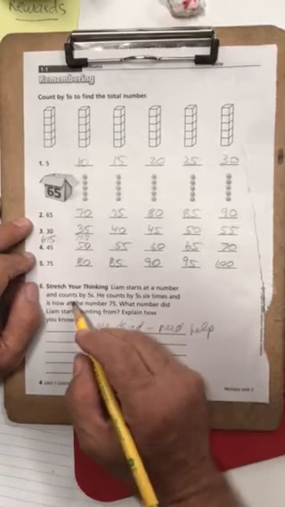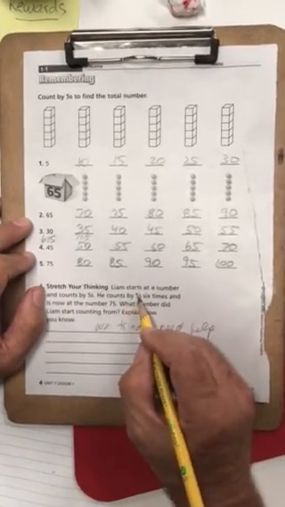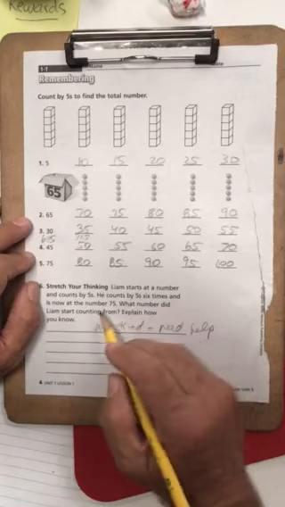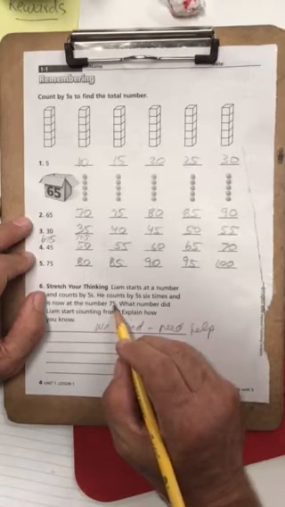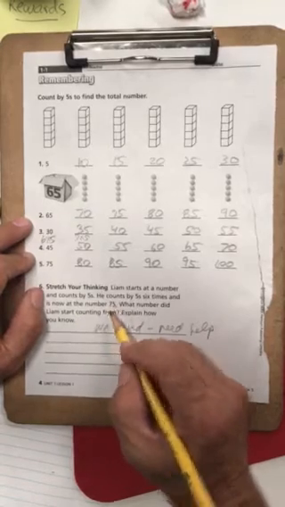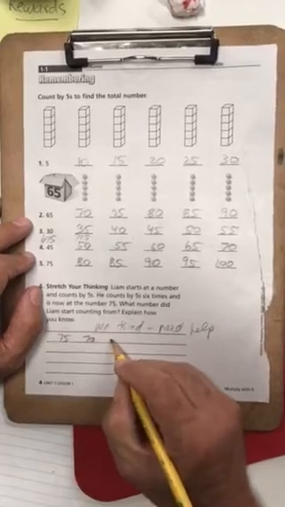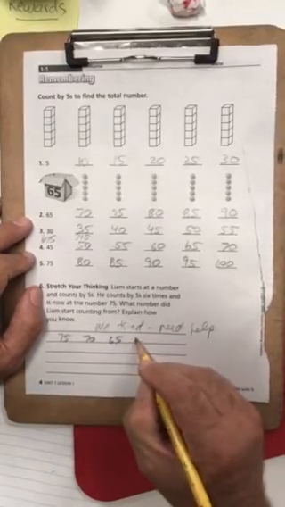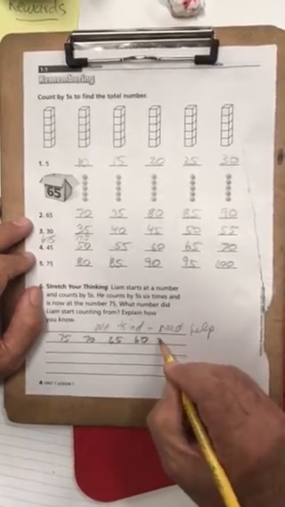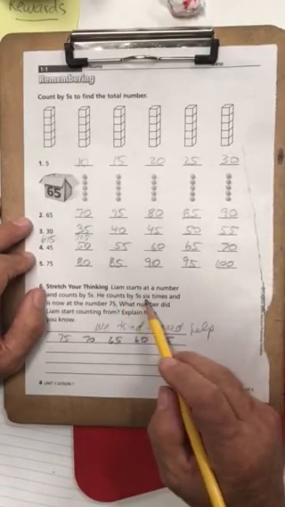Liam starts at a number and counts by 5s. He counts by 5s 6 times and is now at the number 60. So what did he start from? So you just go backwards. 75, 70, 65, 60, 55. He counts by fives 6 times.